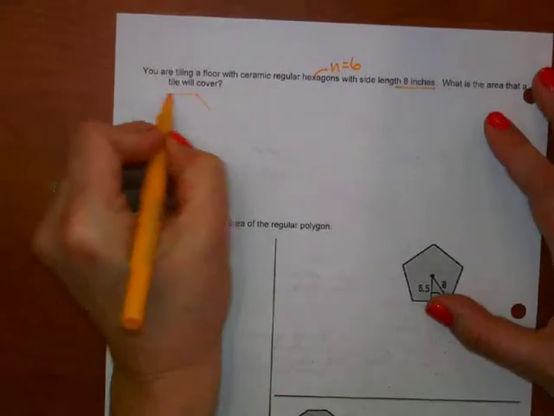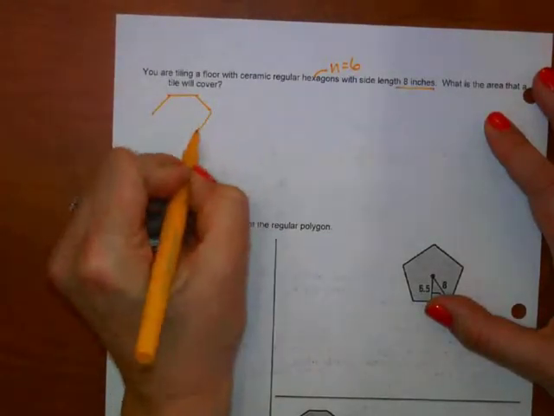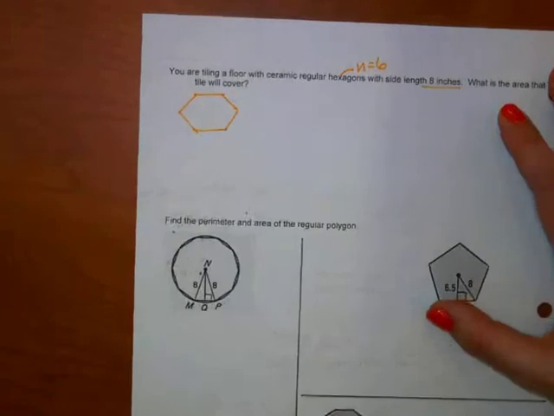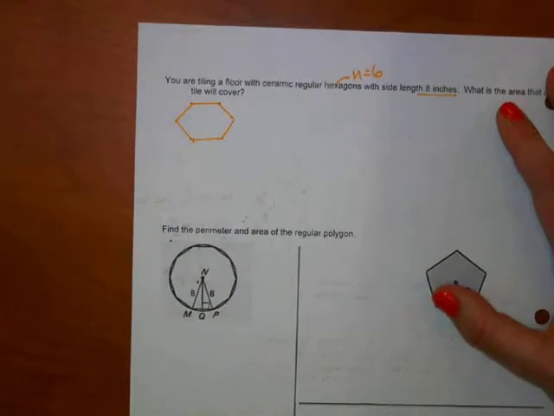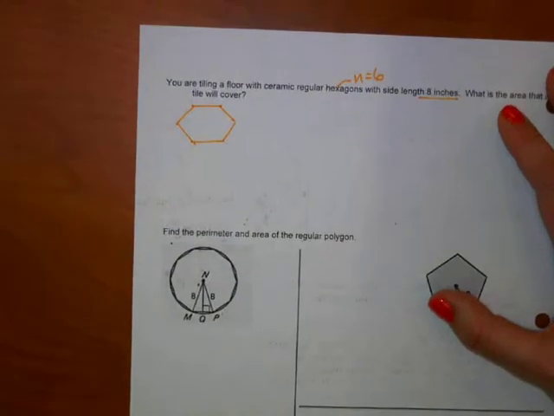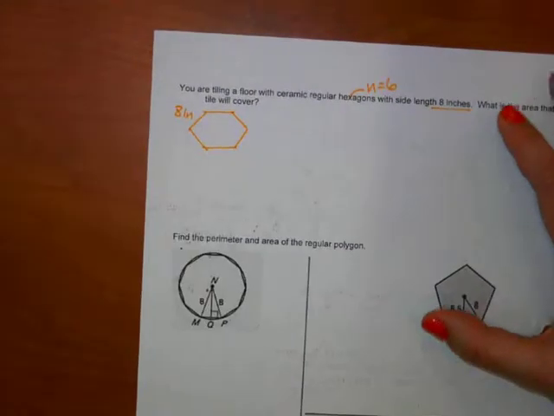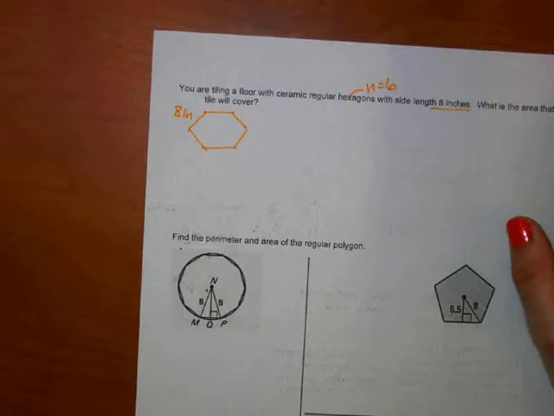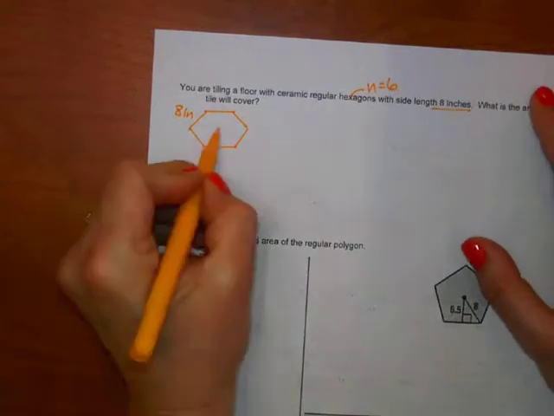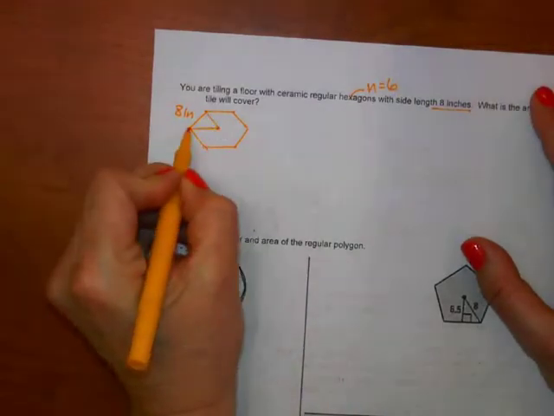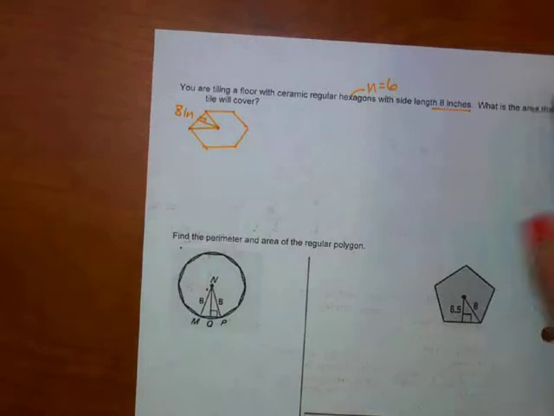Okay, so, you know, I always like to draw a picture. Hexagon looks something like that. If you need to, draw a picture. The side length is 8 inches. I'm going to draw the center and just kind of do this. Maybe it'll help me. I don't know. I'm going to see.